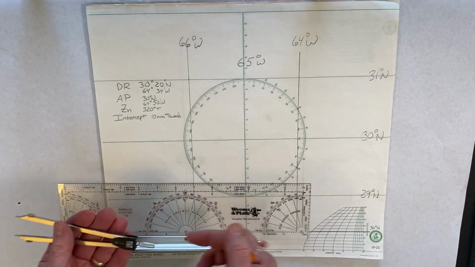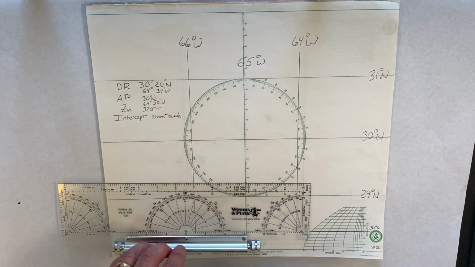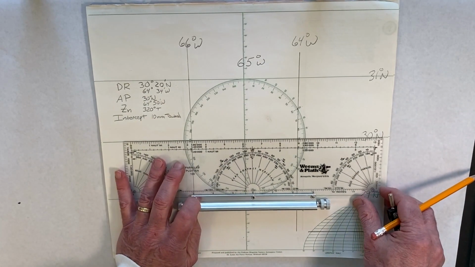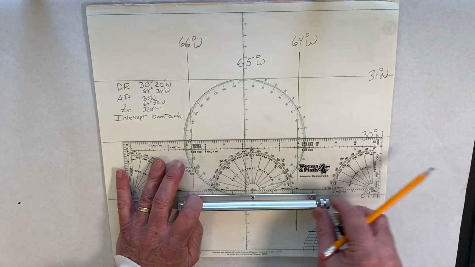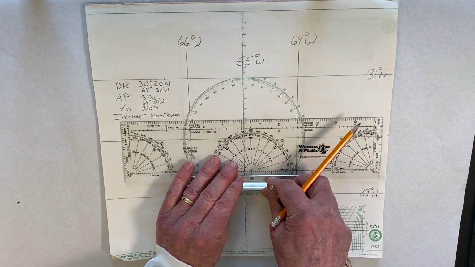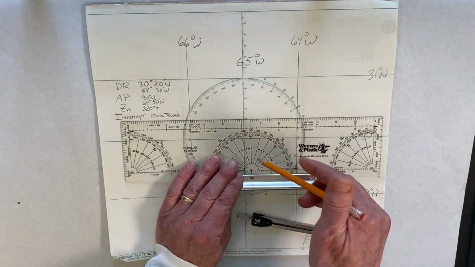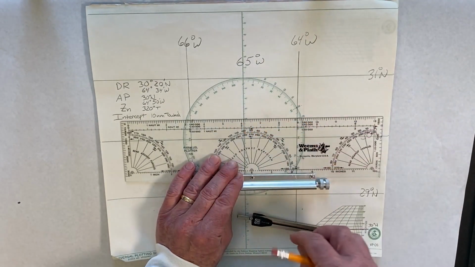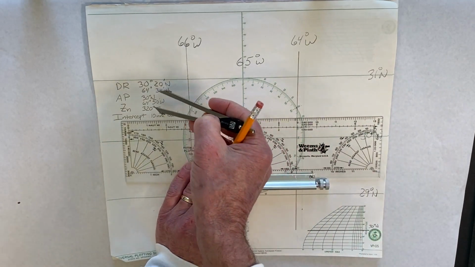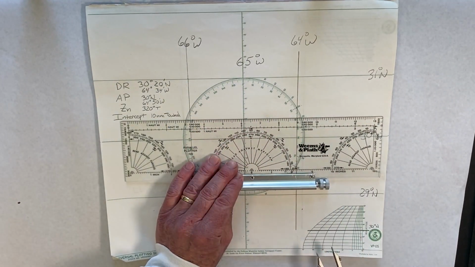So the DR is 30 degrees 20 minutes north, and we'll line up the edge of our rolling plotter here at 30 degrees 20 minutes north, and we'll take 64 degrees 34 minutes west.